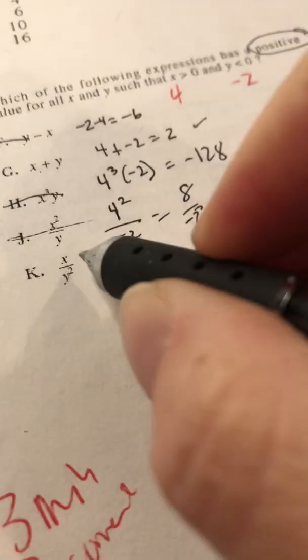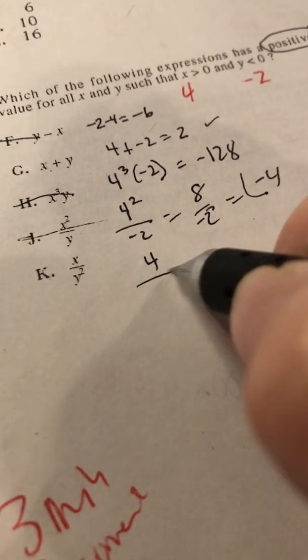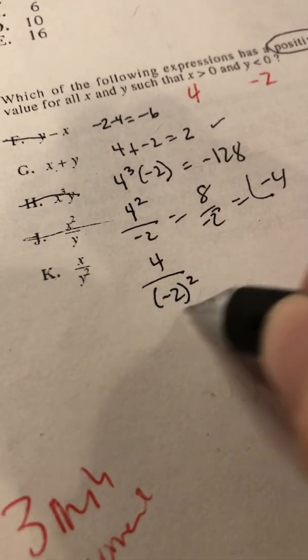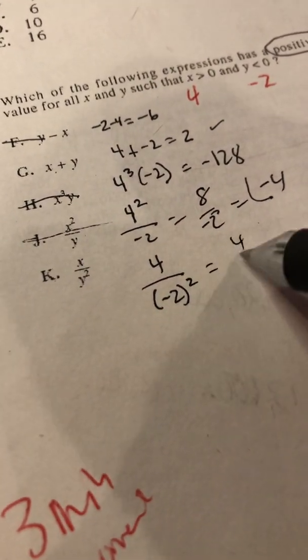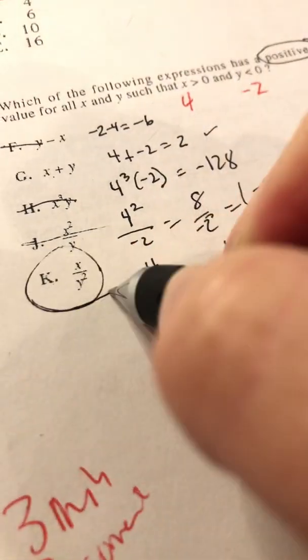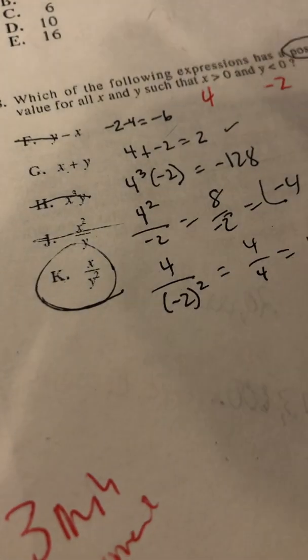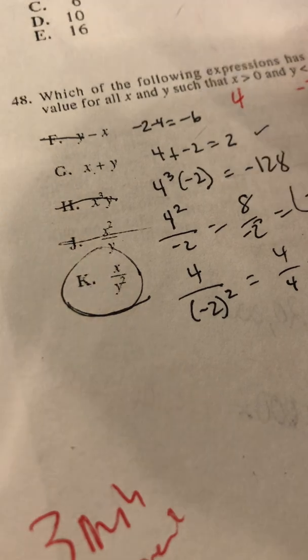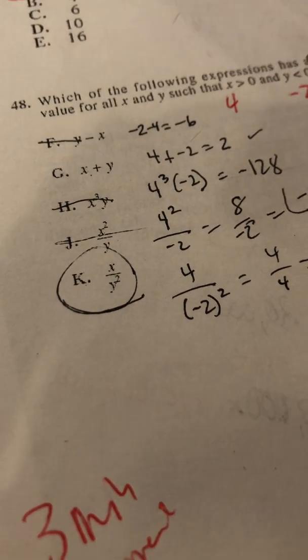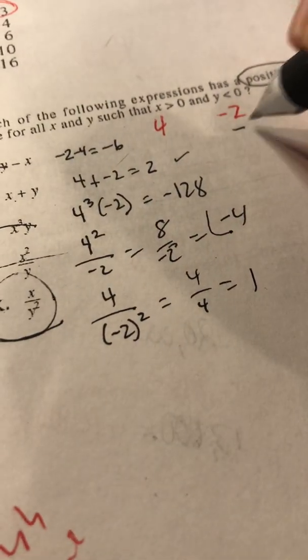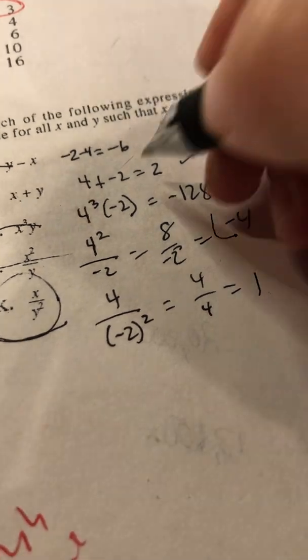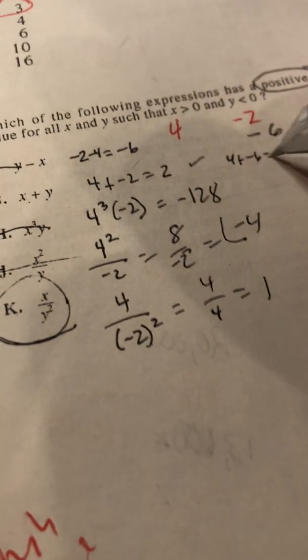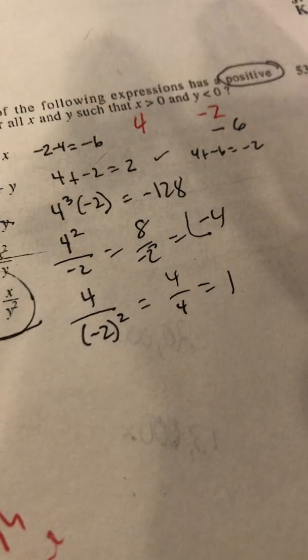And then right here's the gold. Because it's 4 times -2 squared. Anything that's negative, that's squared, is always going to be positive, and so that's why that one's the correct answer. Although this one could have worked, had I changed numbers, it would always work. Because if I would have picked -6, then that would have been 4 plus -6, which would have been a negative number.